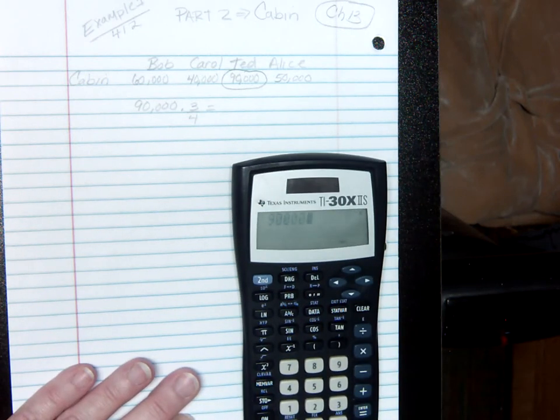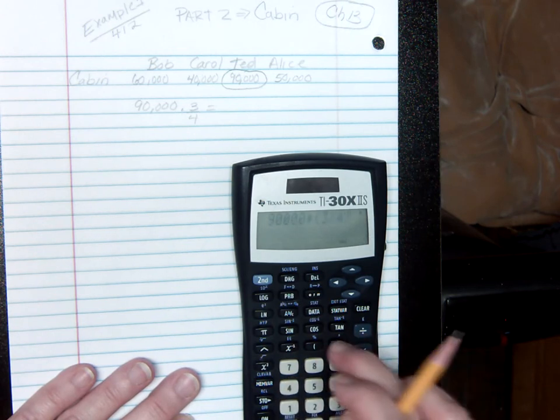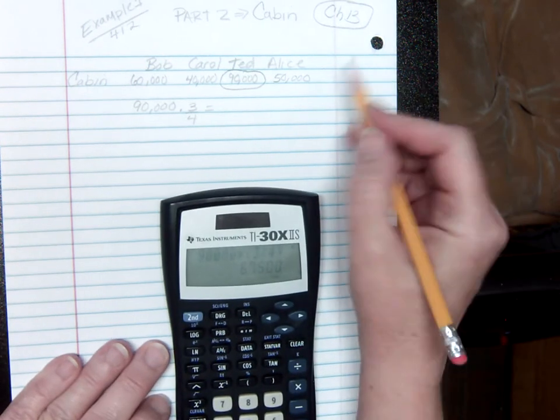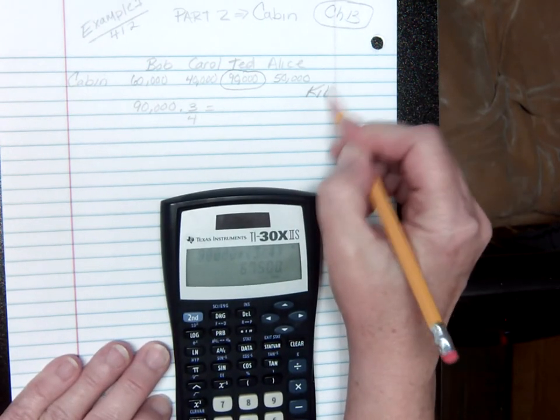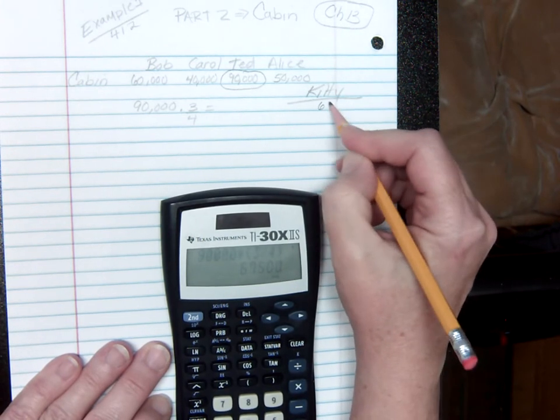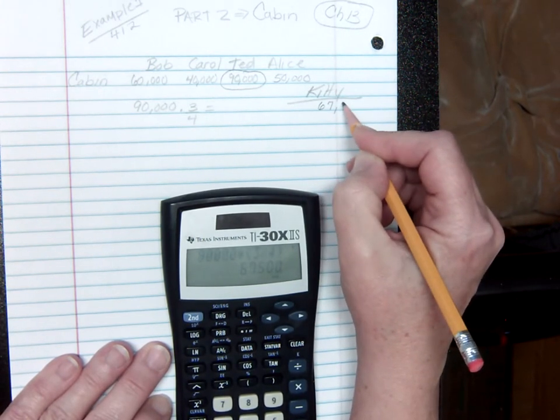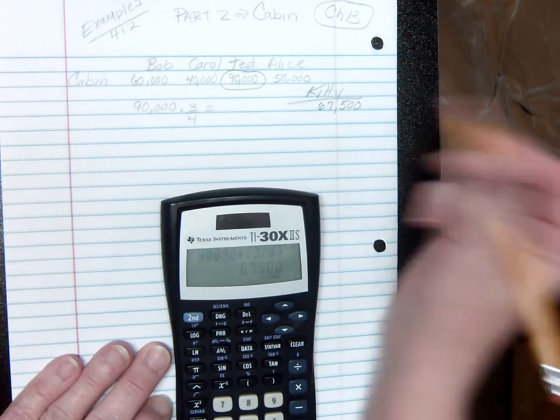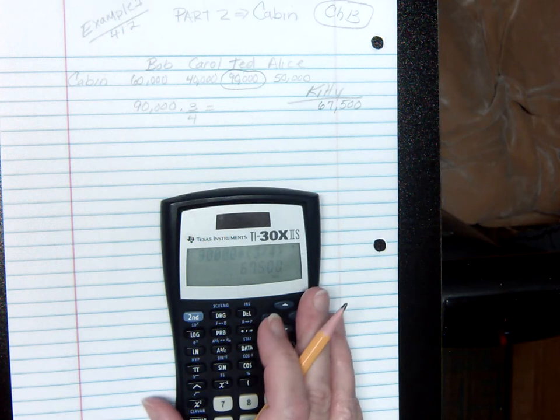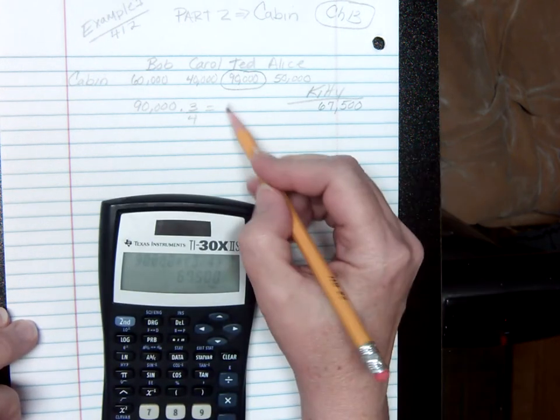So if you take $90,000 and you multiply it by 3/4 or 0.75, you will see that in the kitty, he is responsible for putting in $67,500. Now that's not the final amount it's going to cost him to get the cabin, but for now that's what's set aside.